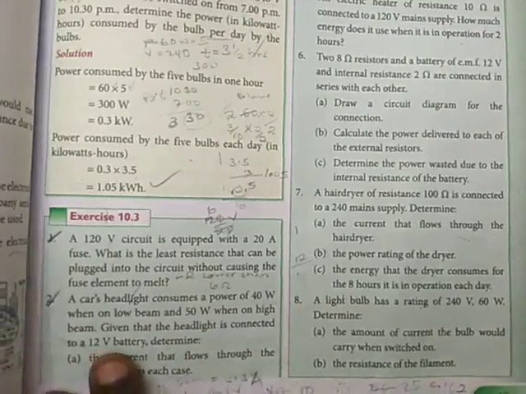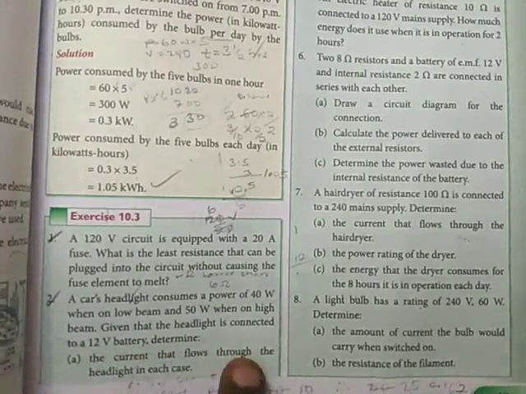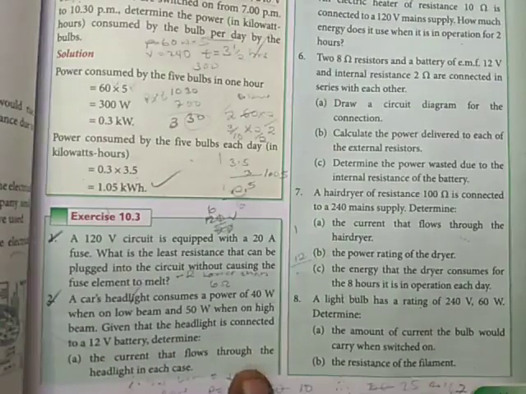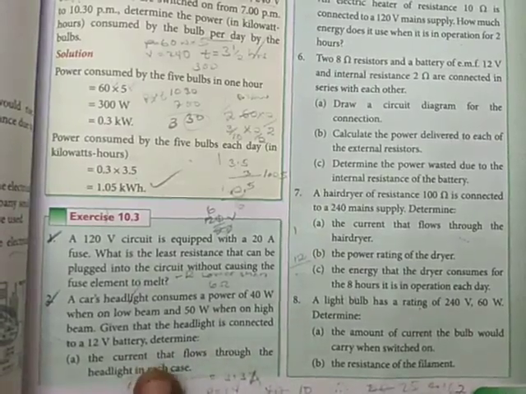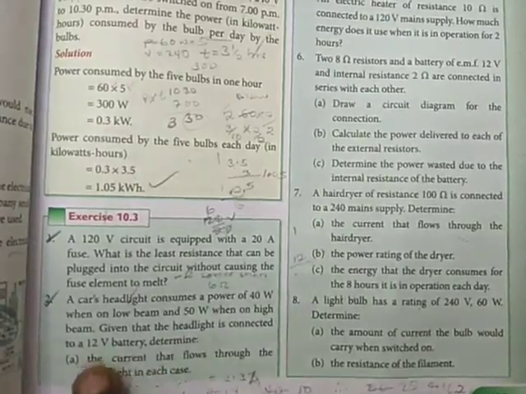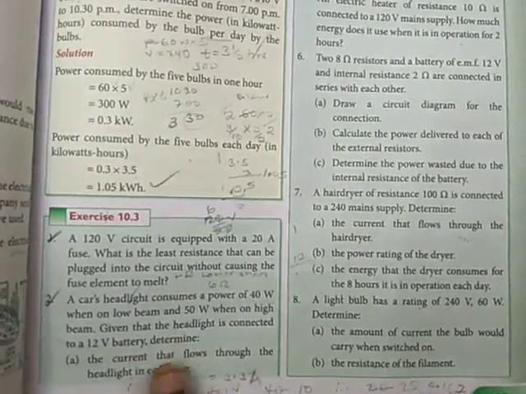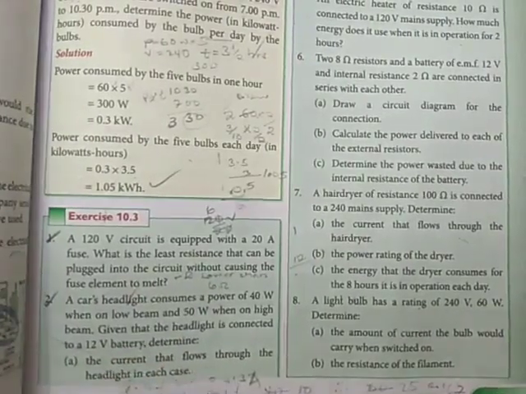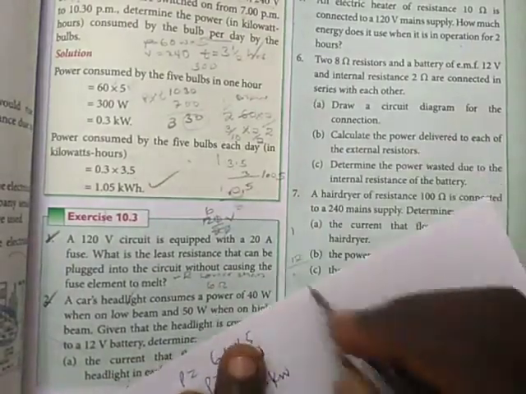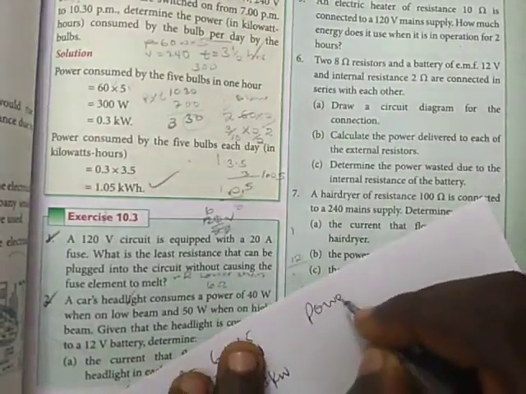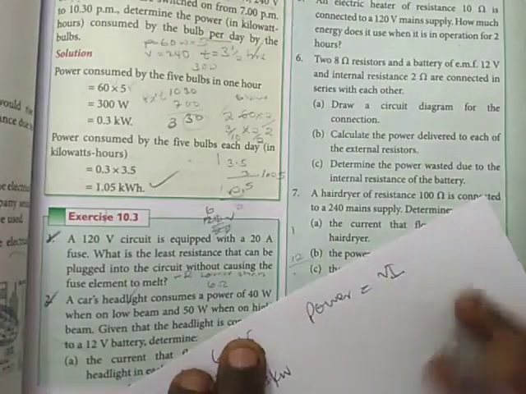A car headlight consumes a power of 40 watt when on low beam and 50 watt when on high beam. Given that the headlight is connected to a 12 volt battery, determine the current that flows. So current, tunapata power is equal to VI.